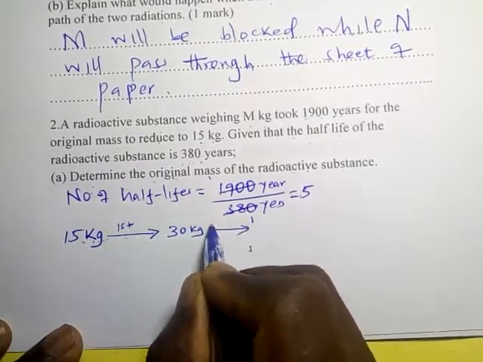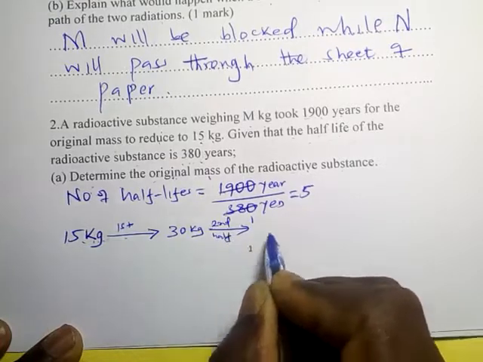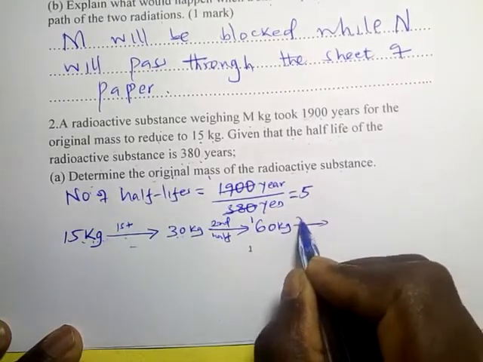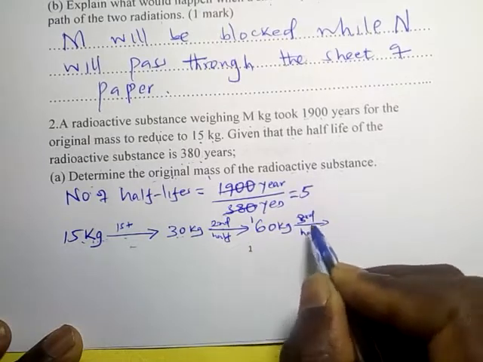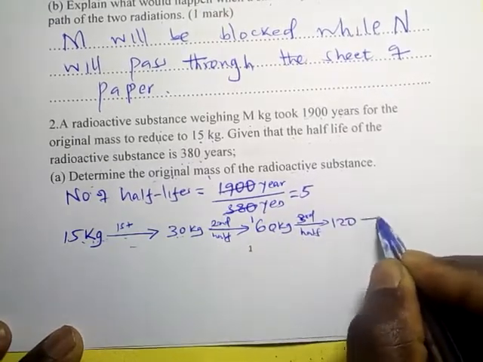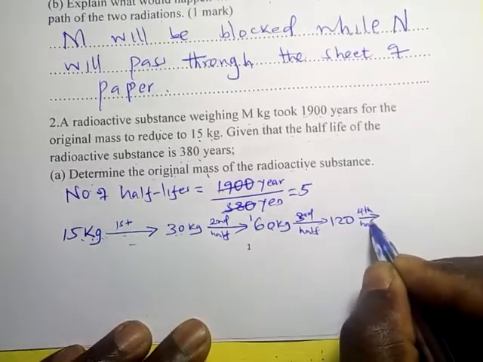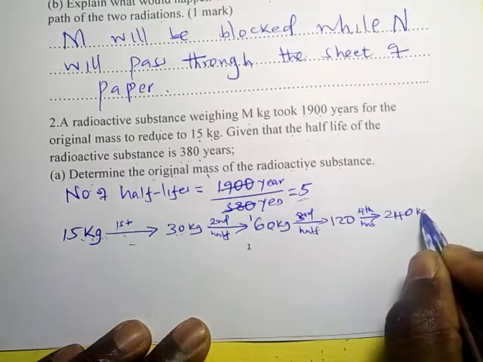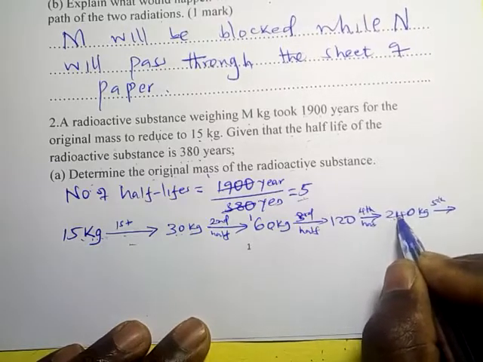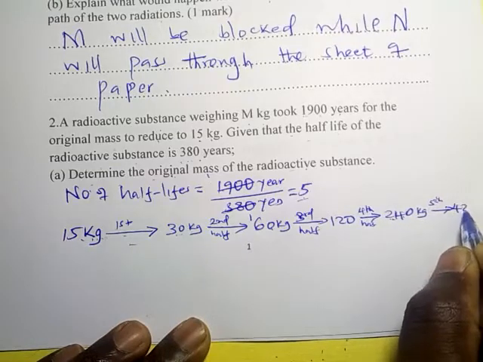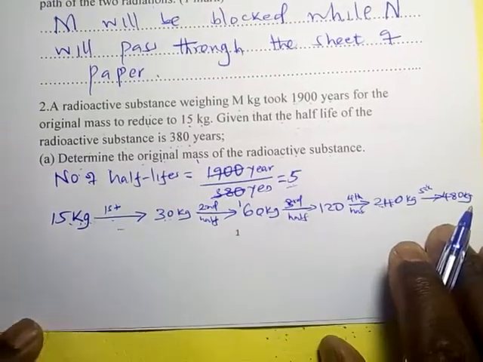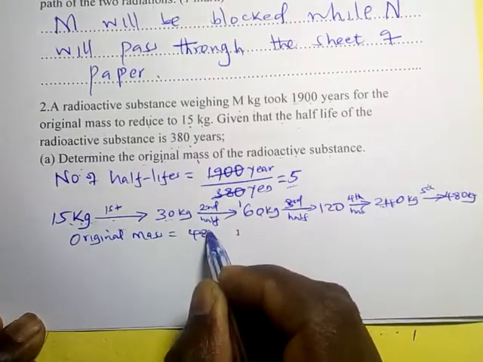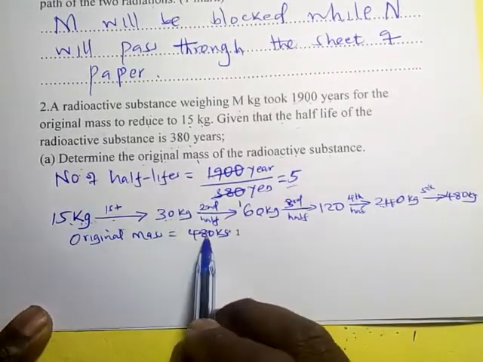Next, the second half-life: 30 times 2 is 60 kg. The third half-life: 60 times 2 is 120. The fourth half-life, remember we must go through all 5 of them, is 240 kg. And the last half-life, the fifth one, is 240 times 2, which is 480 kg. So it simply means that the original mass was 480 kilograms.